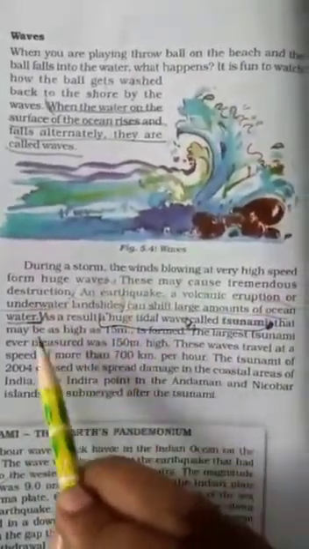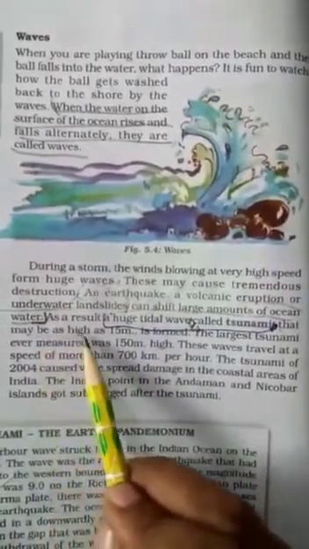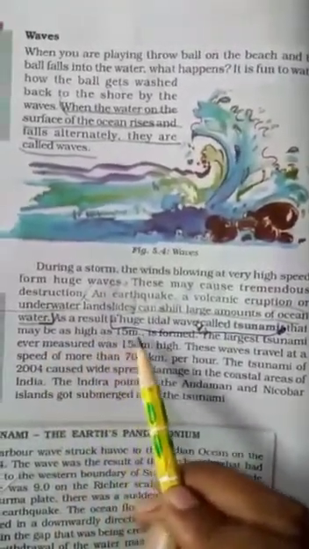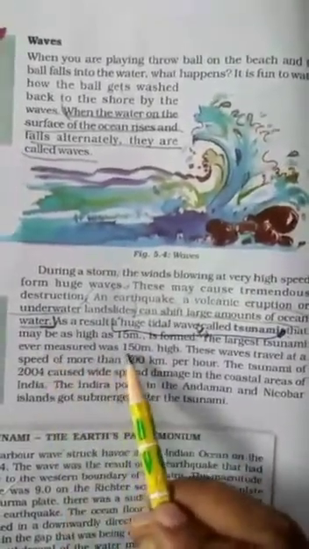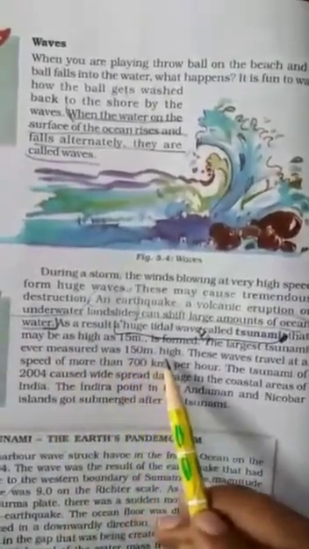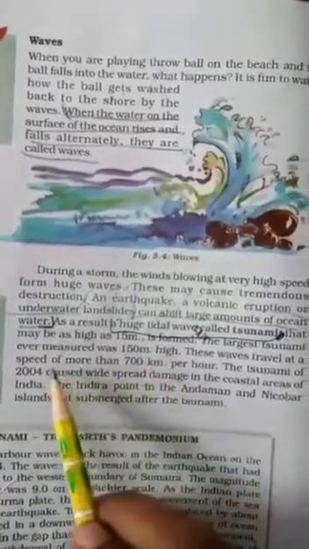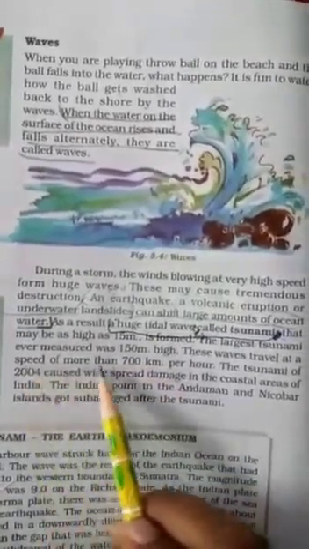Okay, the waves may be as high as 15 meters. Even once, a tsunami wave was measured at 150 meters high. These waves travel at a speed of more than 700 km per hour.